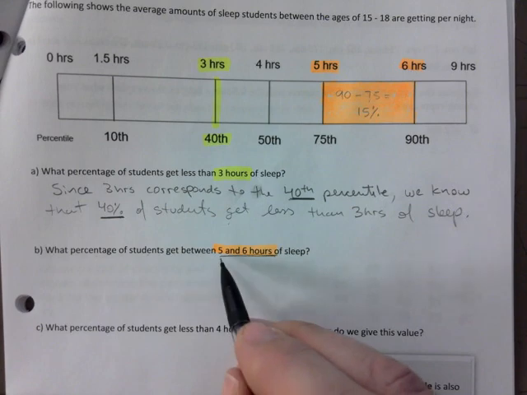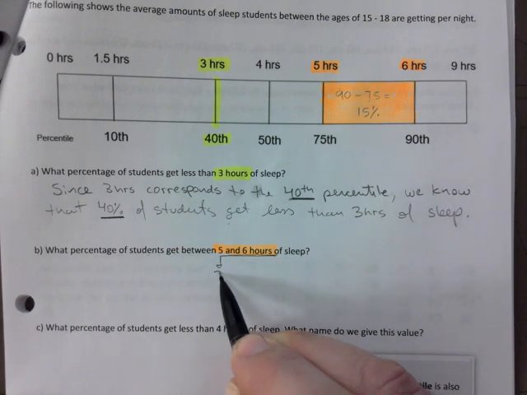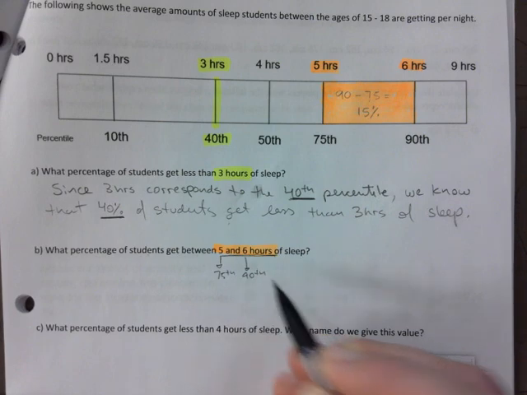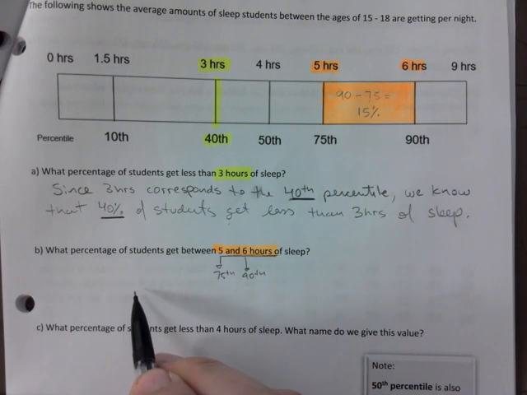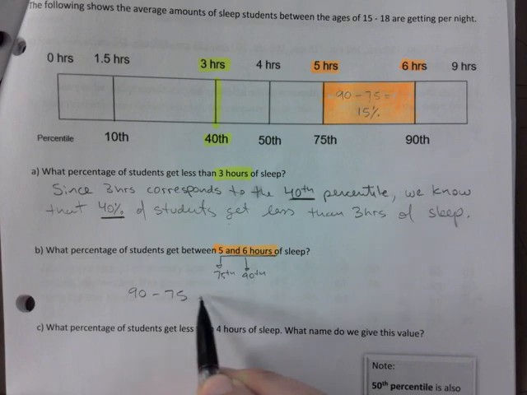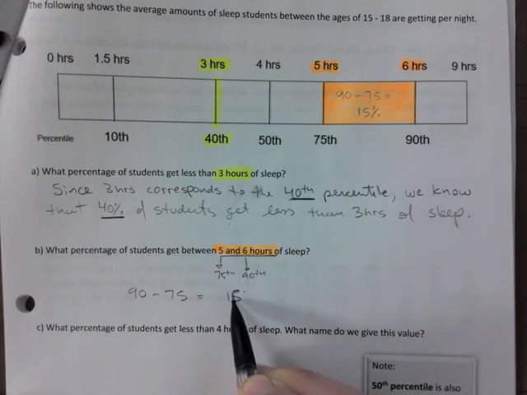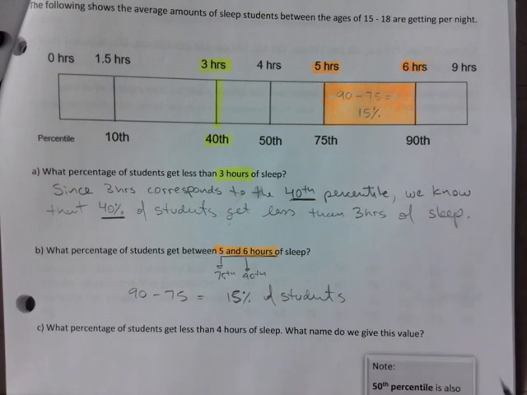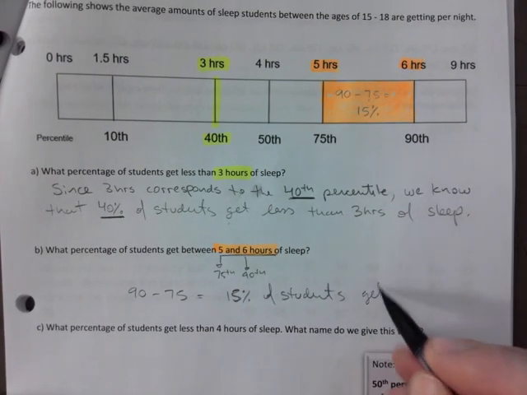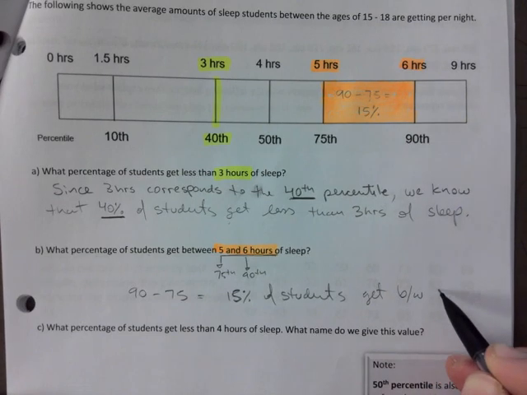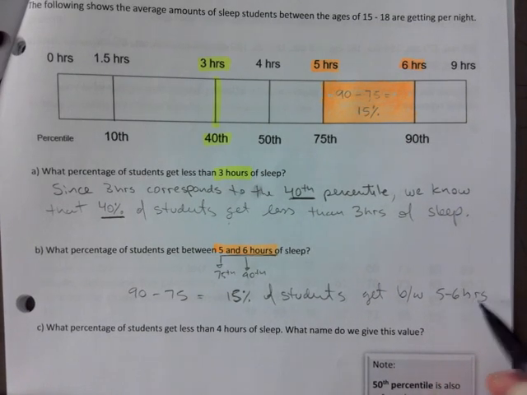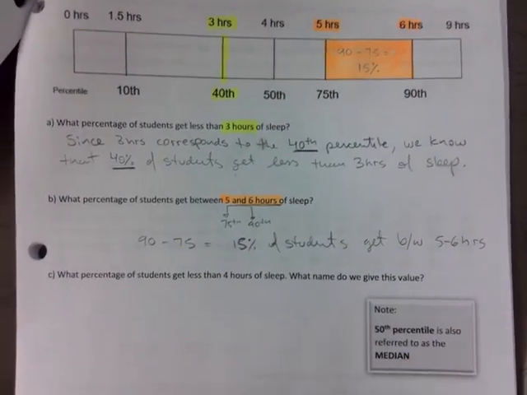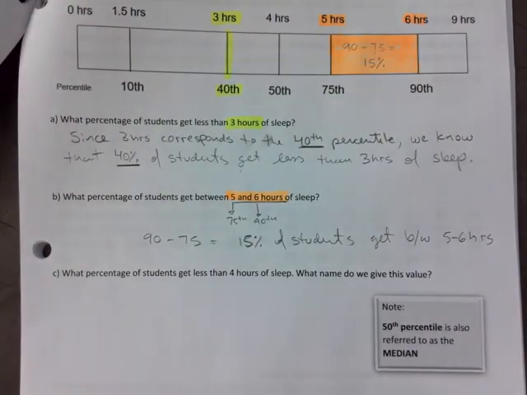Okay? So I will put this down, watch. I'll just put the 75th, and this goes with the 90th. So 90 minus 75, that'd be 15% of students get between 5 to 6 hours. To be honest, if you just give me the 15%, I'll be happy already. Okay.